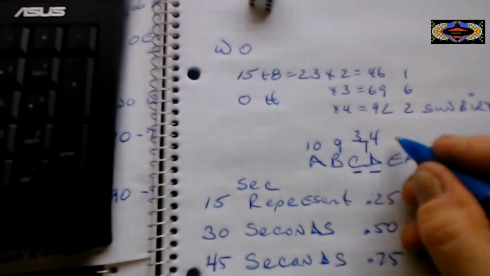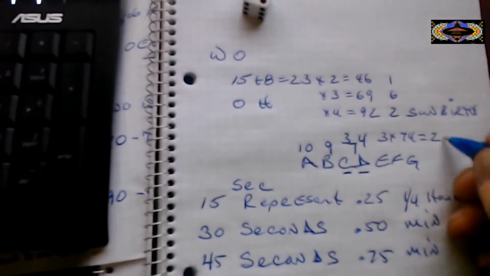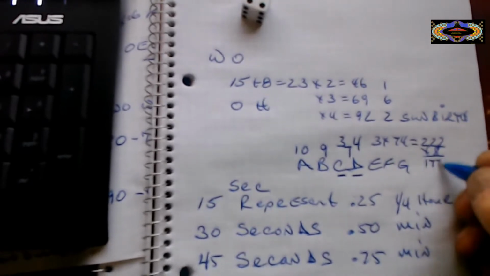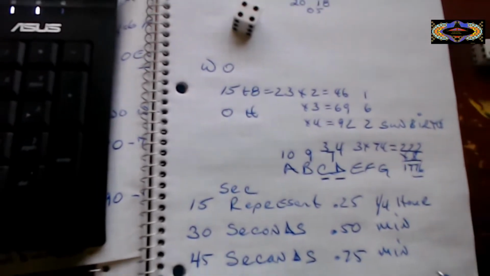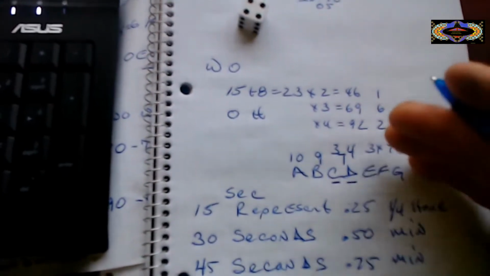3 times 74 equals 222, times 8 is 1776. It all means nothing. It's just my own math. Let me do it the other way now.